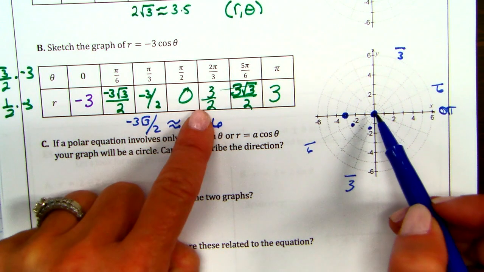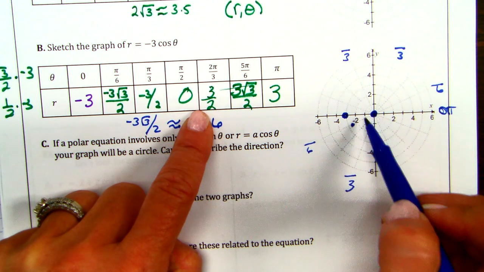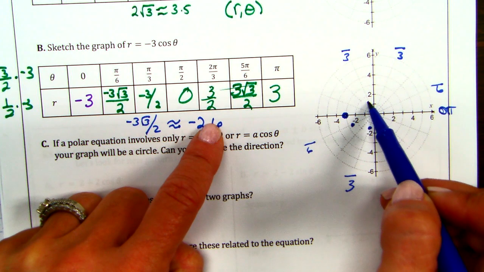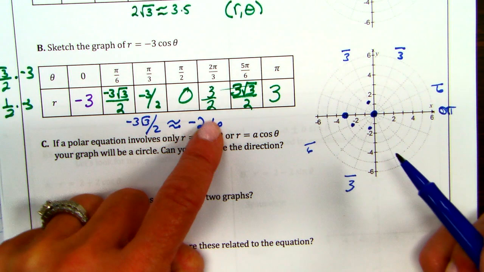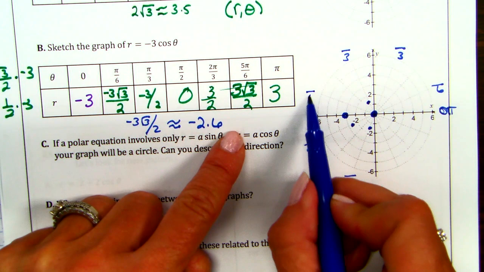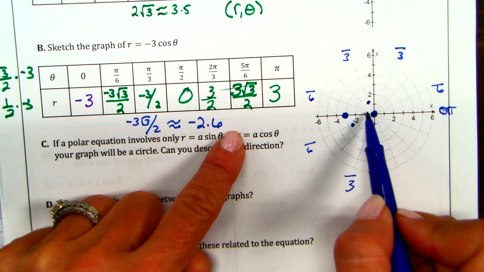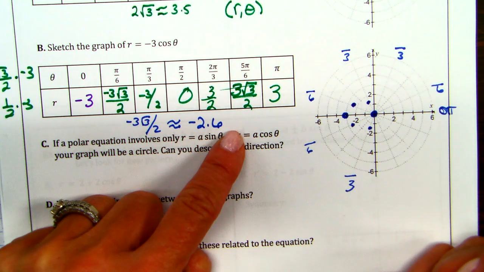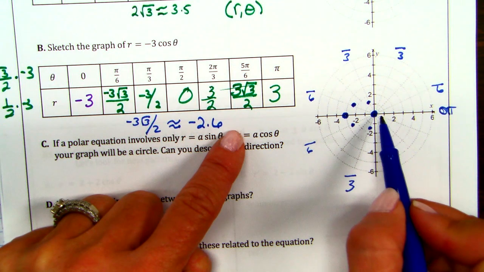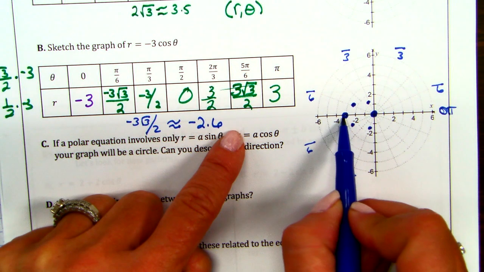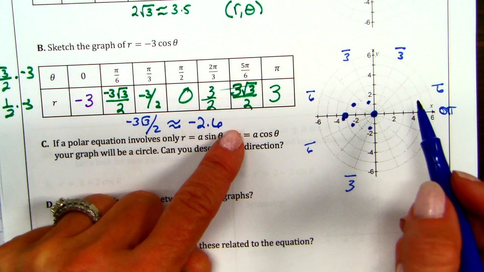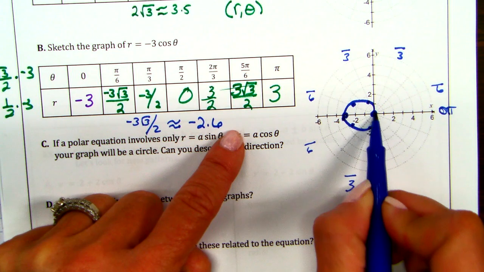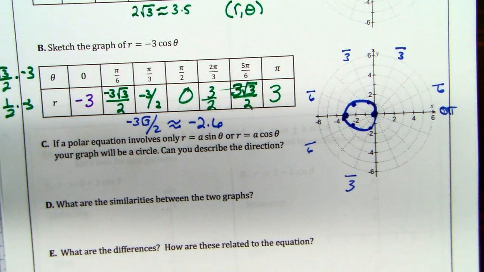And now these are positive. At 2 pi over 3, which would be up here, I would go 1.5. At 5 pi over 6, that would be here. I'll go out positive 2.6, so I don't know, here. And then out at pi, I would go 3. That's a duplicate point, and that happens sometimes. Okay, sometimes you have the same point more than once. And we have a circle.